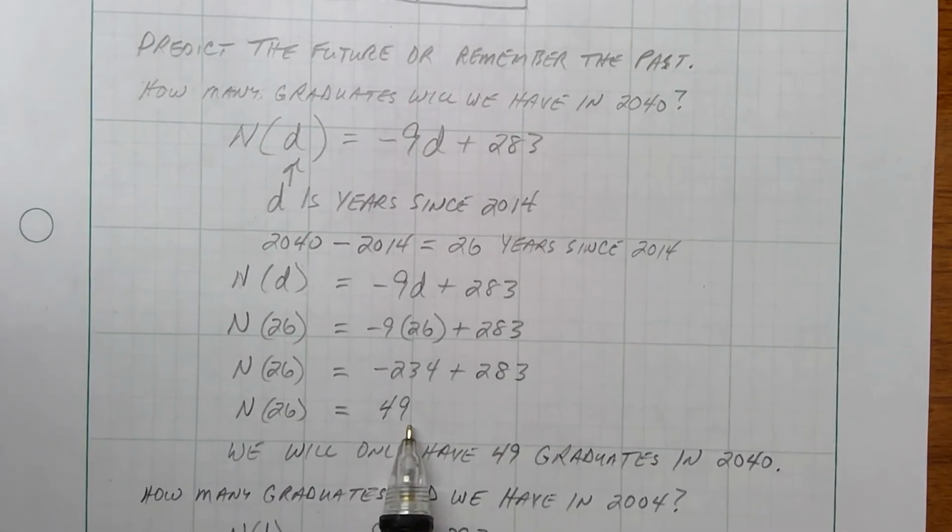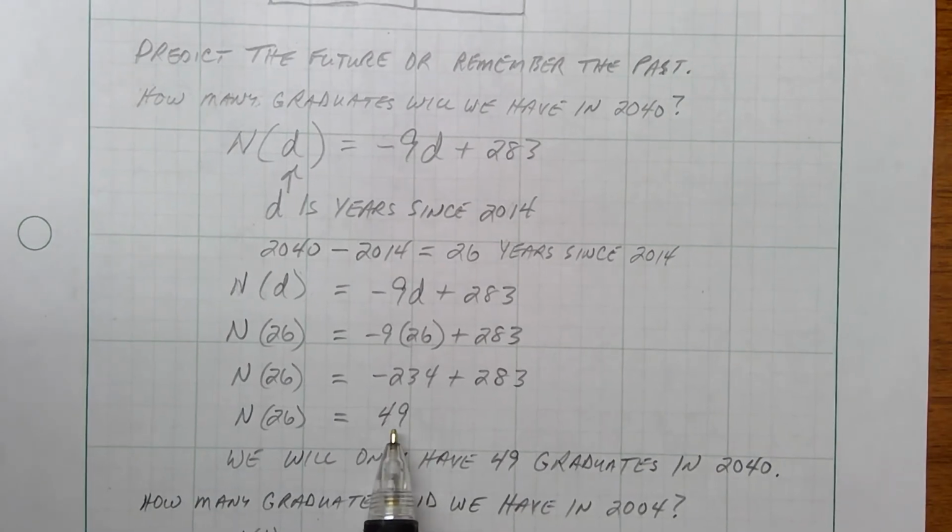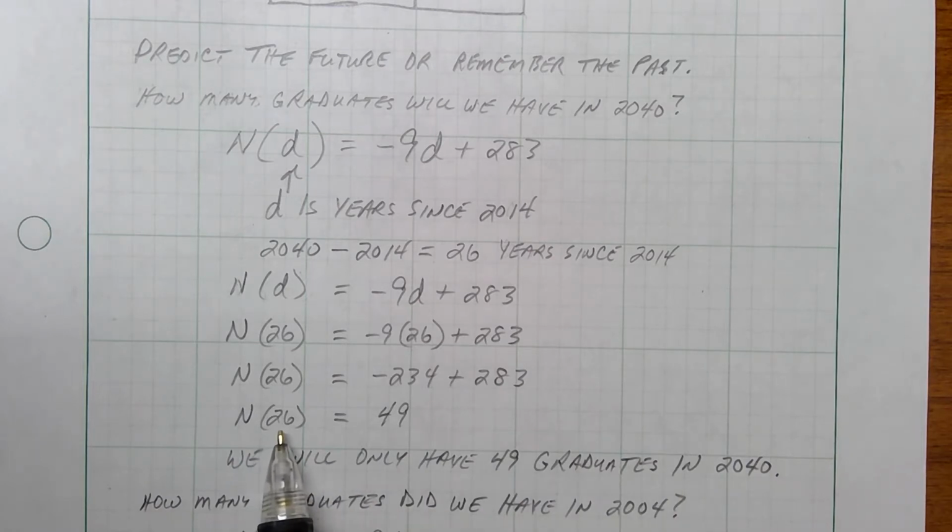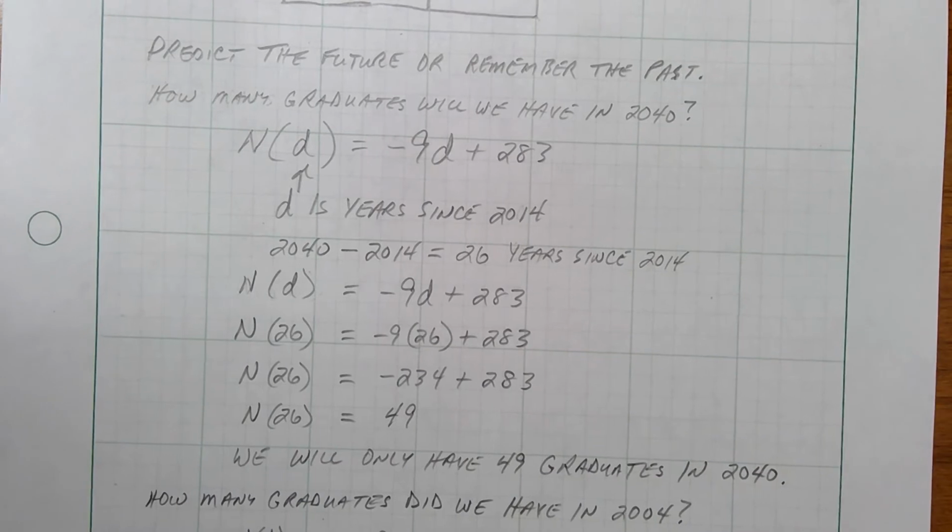Now, since it's a word problem, you kind of want to answer using words. So you have the correct answer here, but using words, we want to say we will only have 49 graduates in the year 2040. Remember, 26 years after the start of the table is the year 2040. That was their question. How many graduates will you have in 2040? In 2040, we will have 49 graduates. The population's decreasing every year.